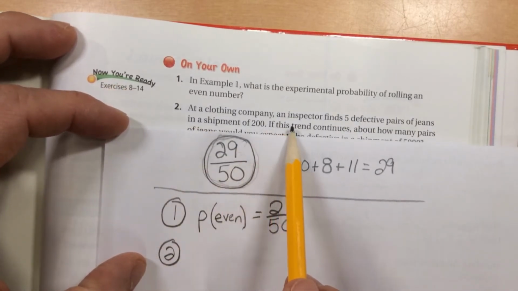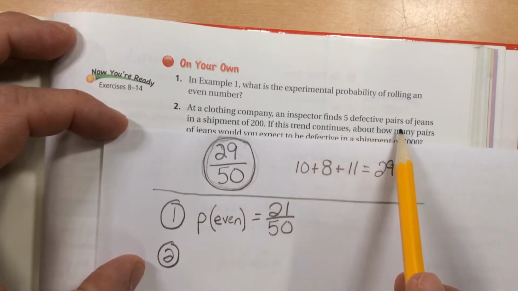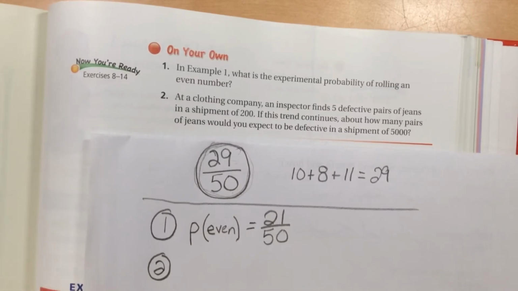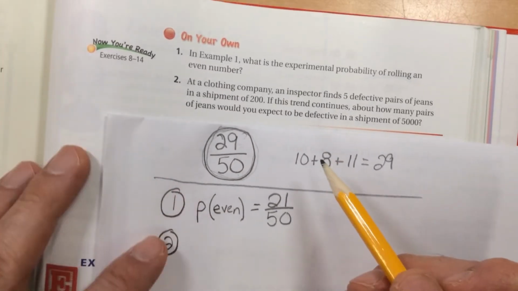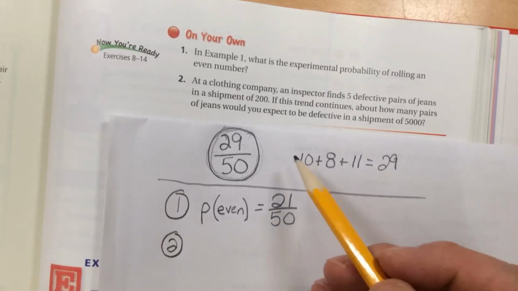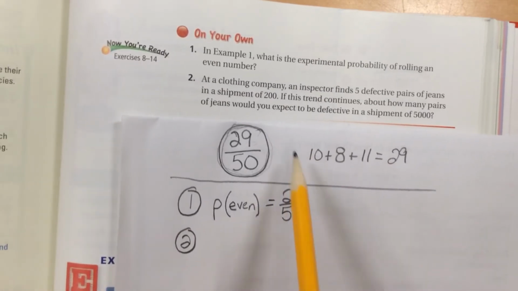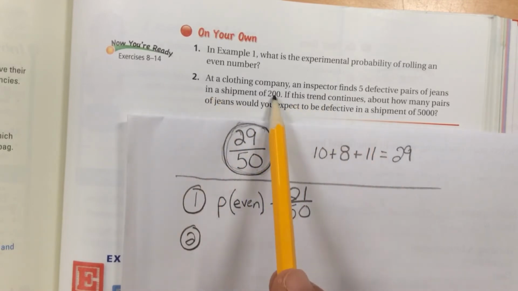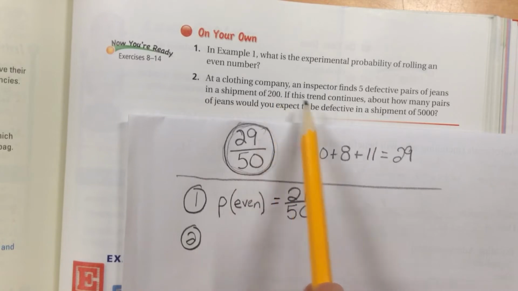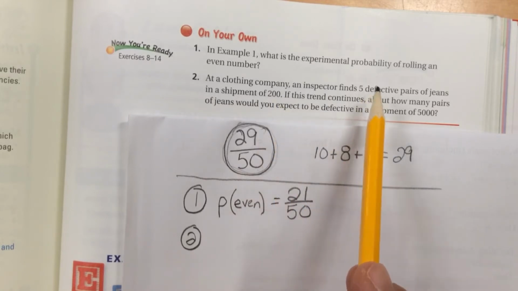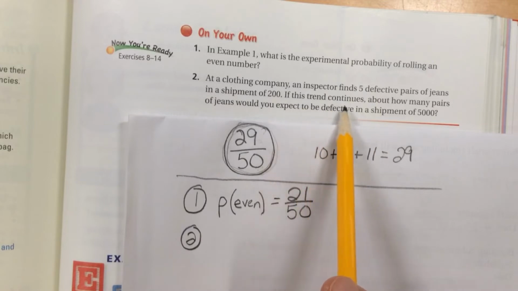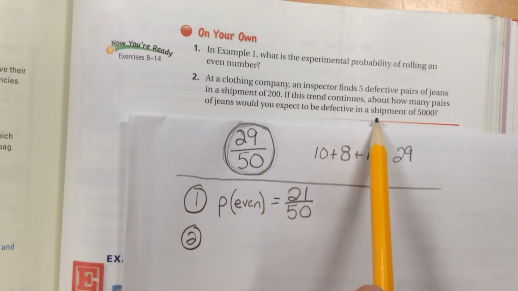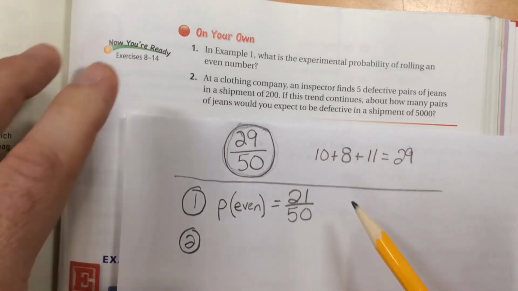at a clothing company, an inspector finds 5 defective pair of jeans in a shipment of 200. And I'm not sure what a defective pair of jeans would look like. Maybe like one pant leg is missing, or the zipper's on the back, or the pockets are sewn shut. I have no idea. But at this clothing company, an inspector comes in, and out of 200 pair of pants that inspector looks at, she finds 5 defective pair of jeans. If this trend continues, about how many pairs of jeans would you expect to be defective in a shipment of 5,000? So let's look.